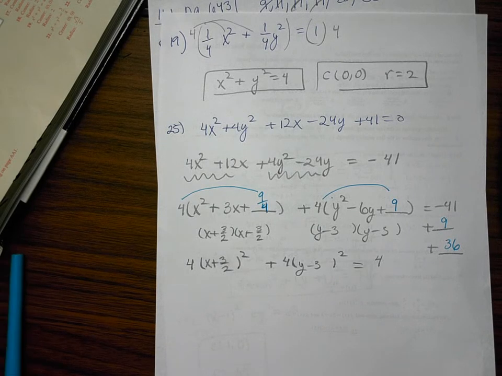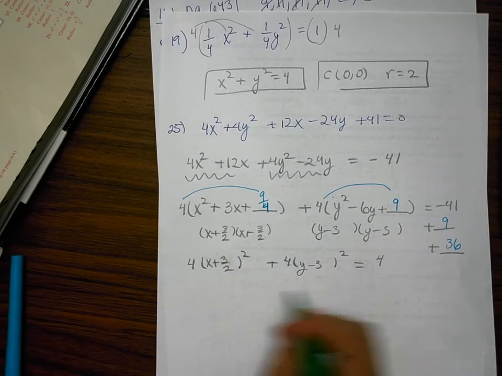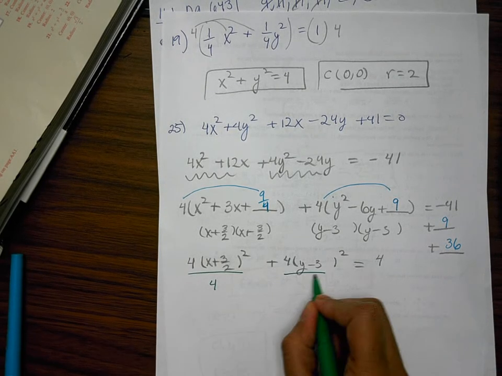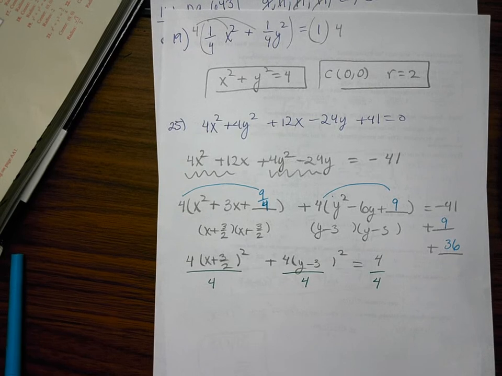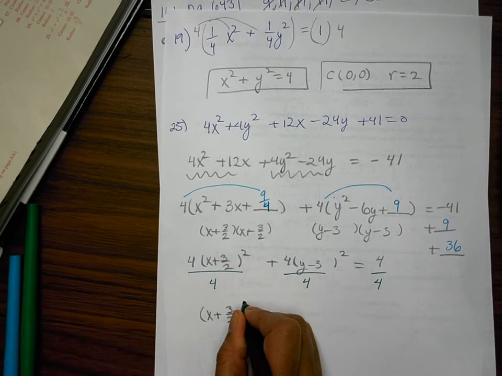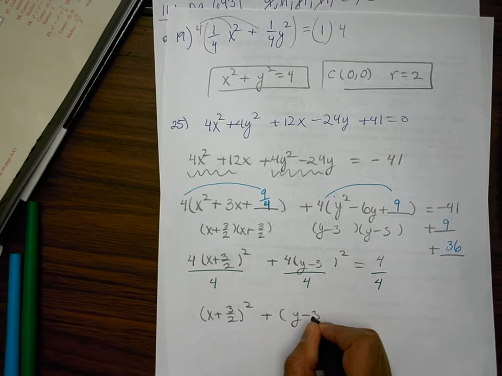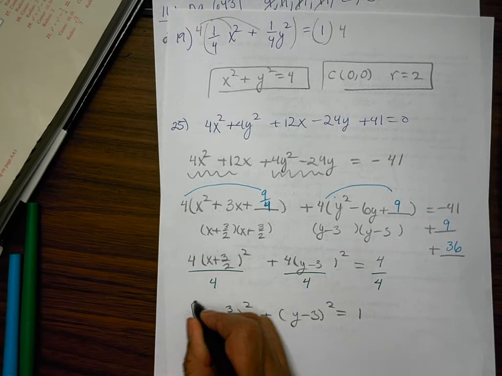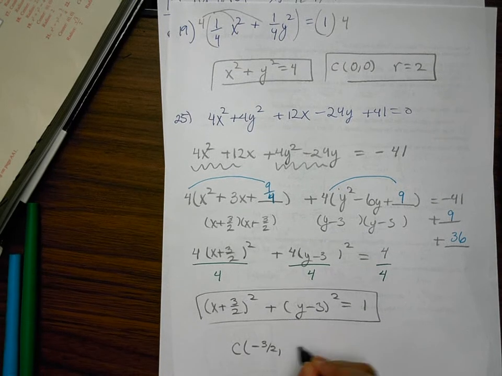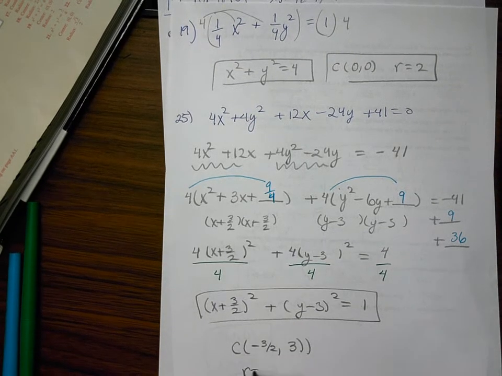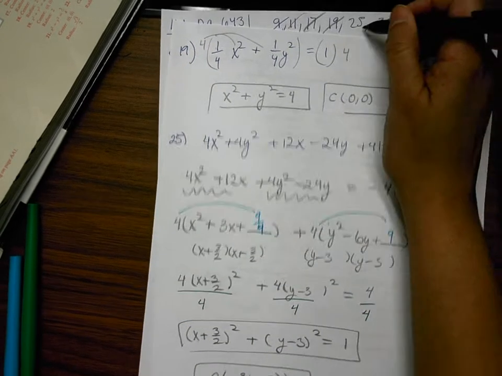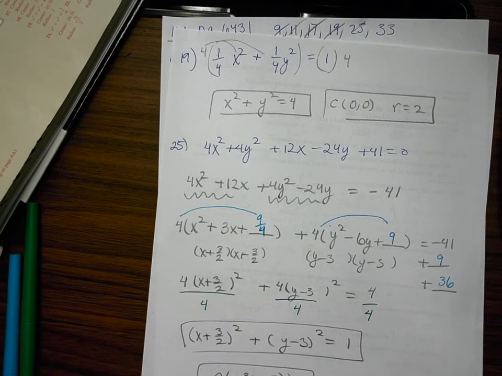Divide everything by these 4s here because I don't want those 4s there. Leaving behind (x plus 3/2) squared plus (y minus 3) squared equals 1. There's your equation in standard form. Your center is (negative 3/2, positive 3), and your radius, square root of 1, is 1. All right, that is number 25.